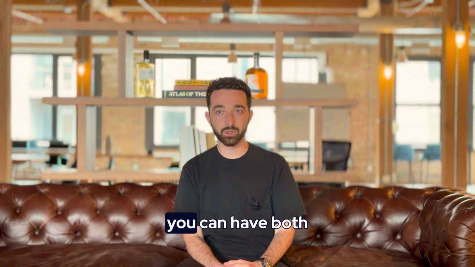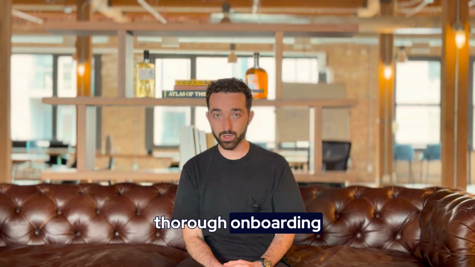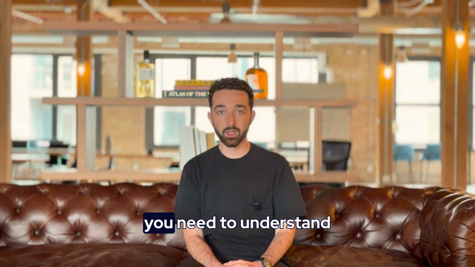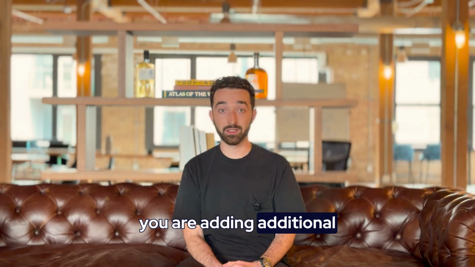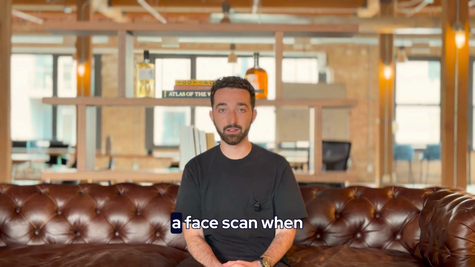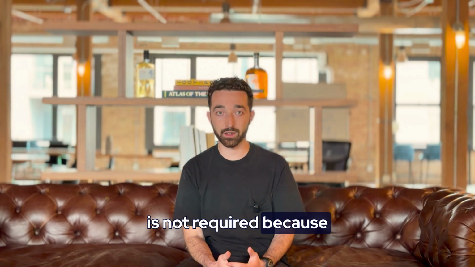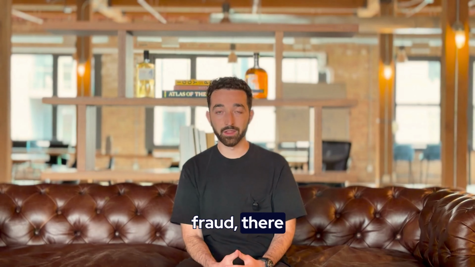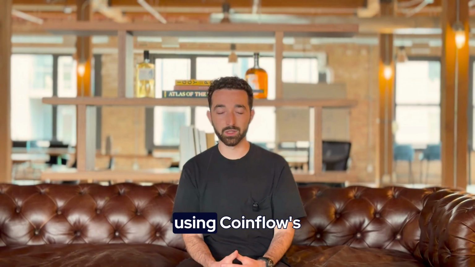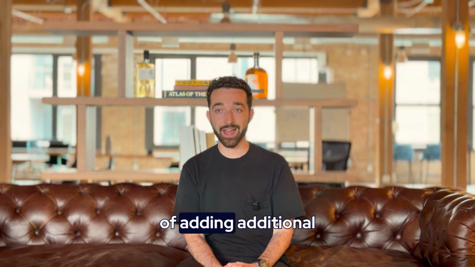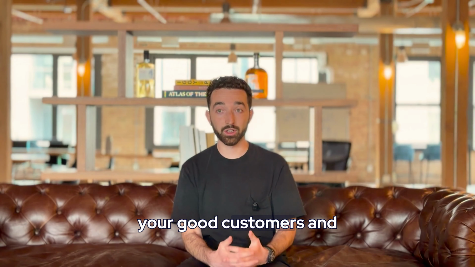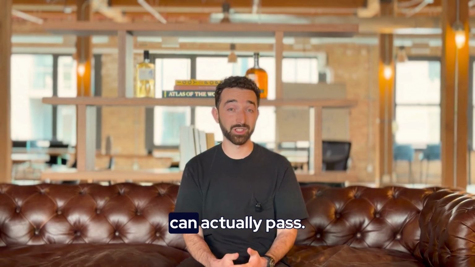That is a false choice. You can have both thorough onboarding and fast KYC. You need to understand what the regulatory requirements of what you are doing and meet those requirements. And then if you are adding additional frictions, for example, adding a face scan when a face scan is not required because you want us to prevent fraud, there are better ways to prevent fraud, like using CoinFlow's large learning model to prevent fraud outside of adding additional friction for your good customers and having something that fraudsters can actually pass.